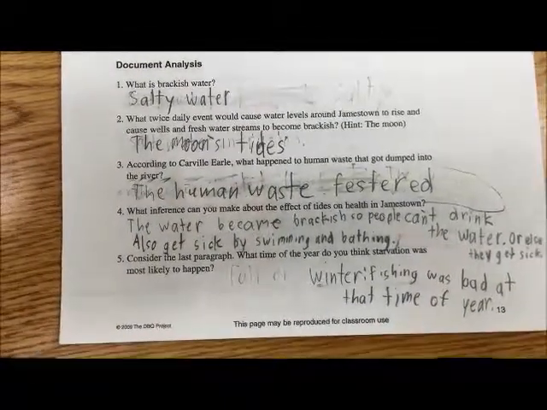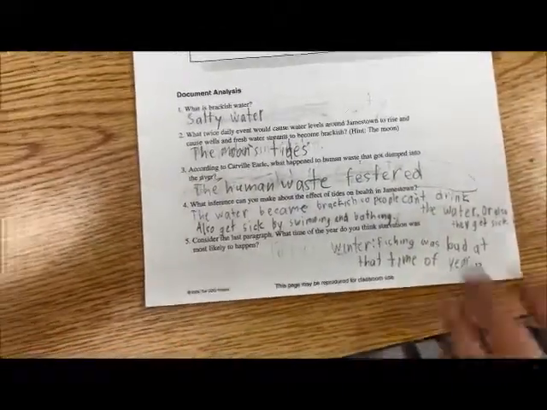There are 3 main ways the water killed the colonists. Number 1, the water was too salty.